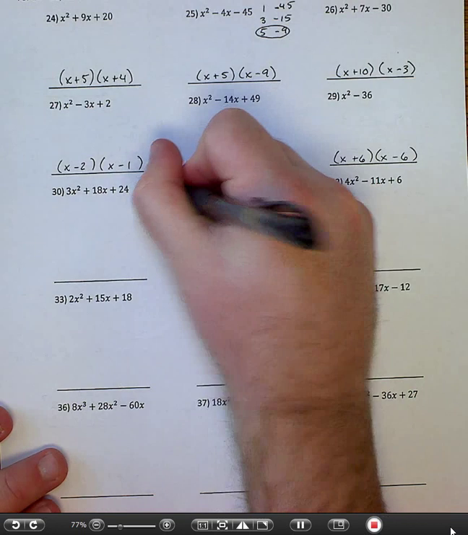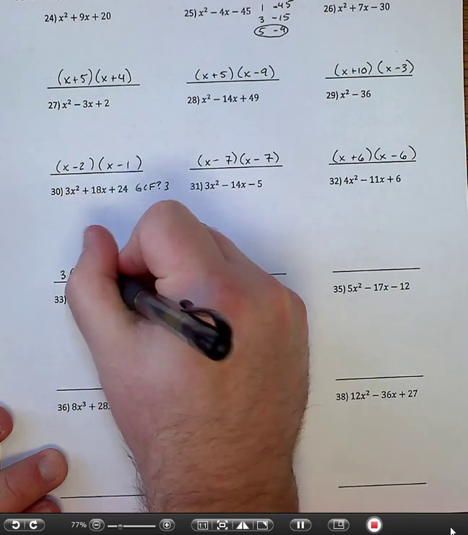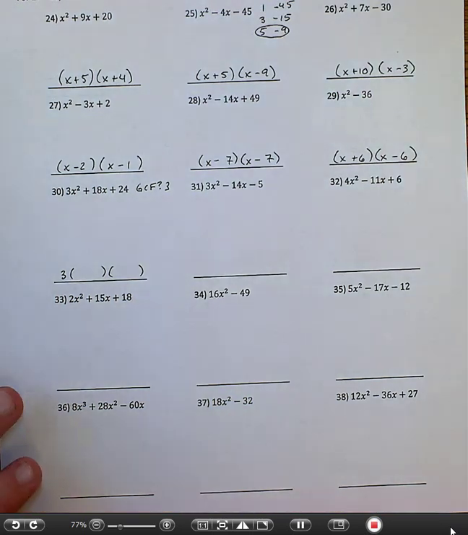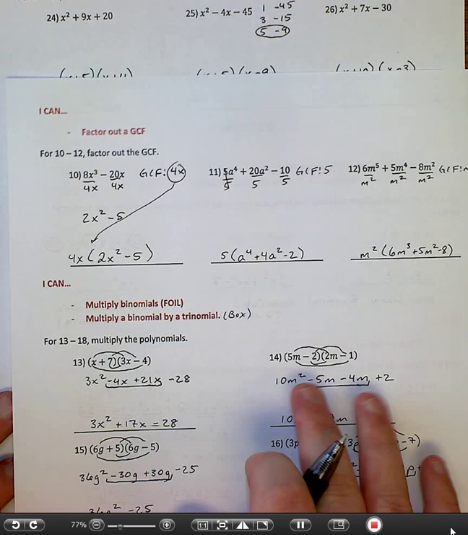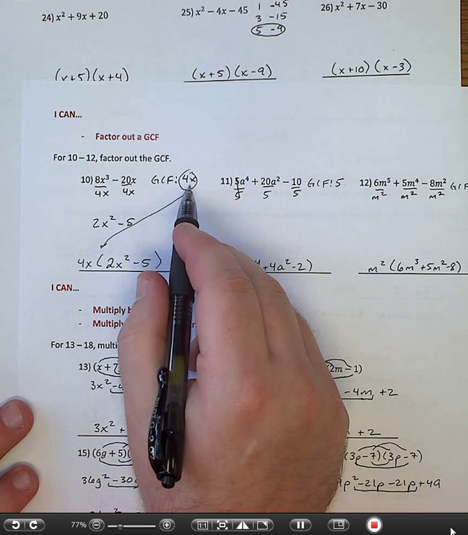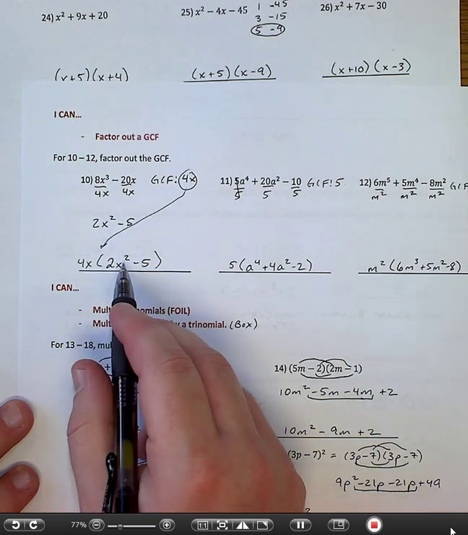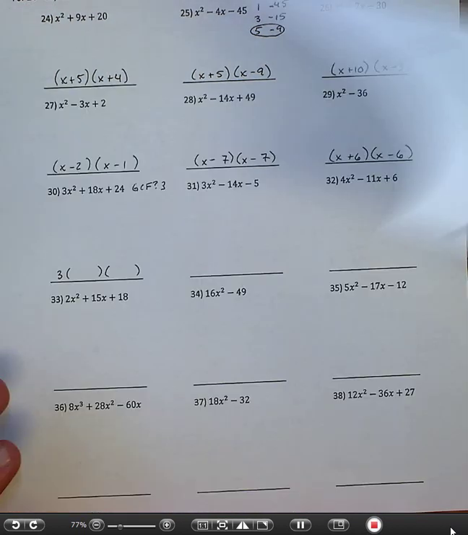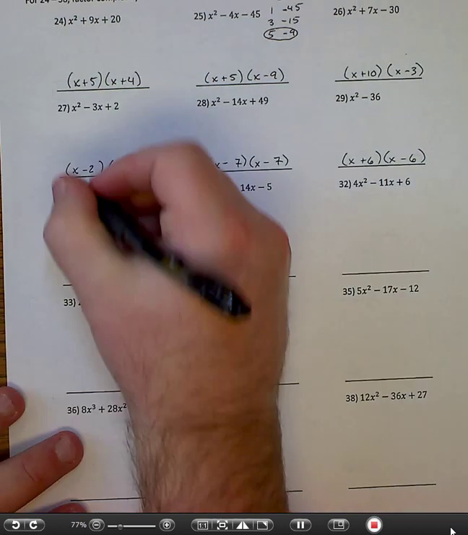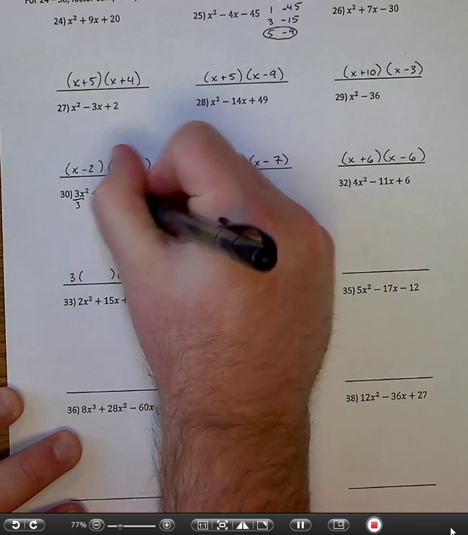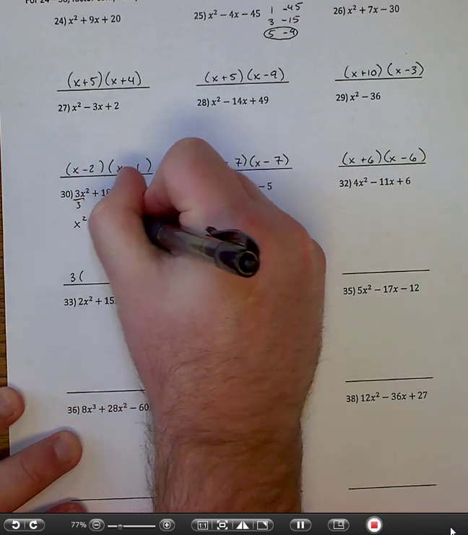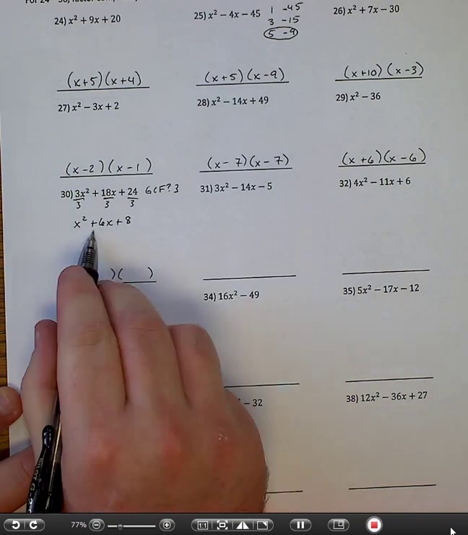So I'm going to take that 3 and I'm going to write it right here. So basically this first step is a lot like what we did on this video here where we took the GCF out. And then now all we're doing a step further is now we're factoring this into something else. So divide everything by 3. I'm going to get x squared plus 6x plus 8. Now that's good news because now the number in front of x squared is 1.